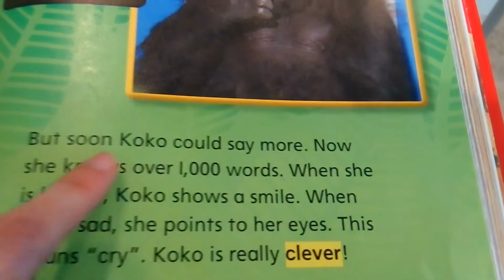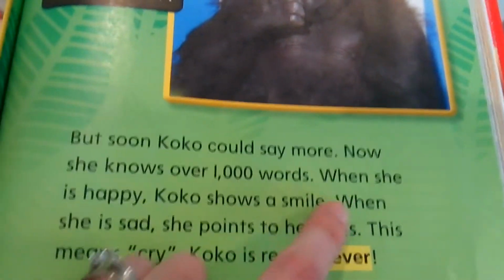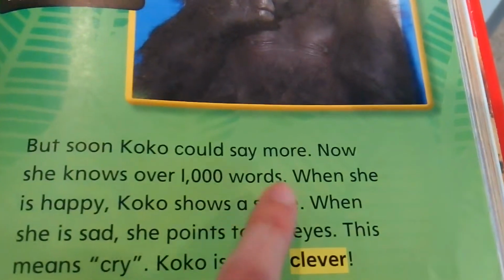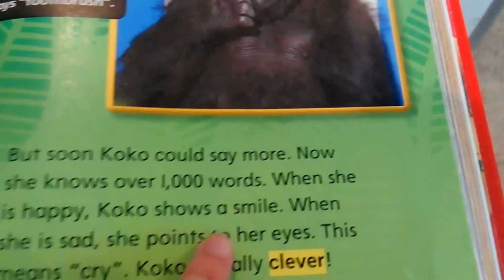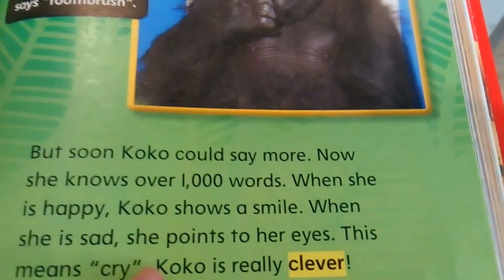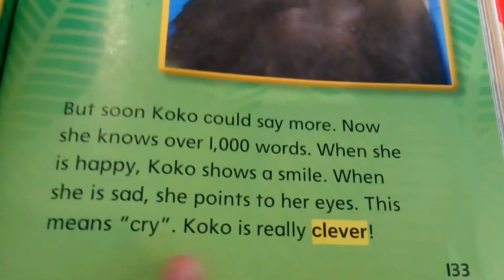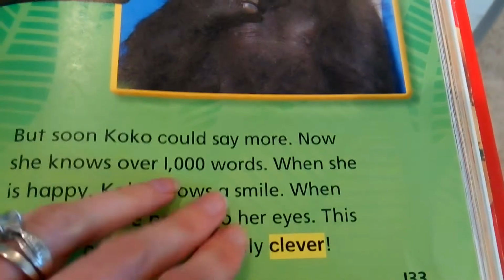But soon, Koko could say more. Now she knows over 1,000 words. When she is happy, Koko shows a smile. When she is sad, she points to her eyes. This means cry. Koko is really clever.